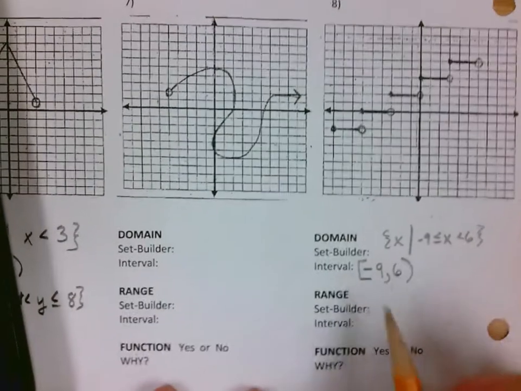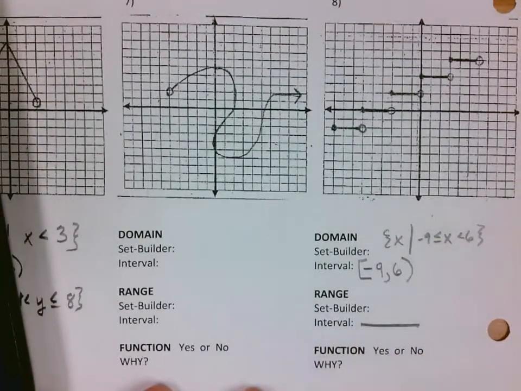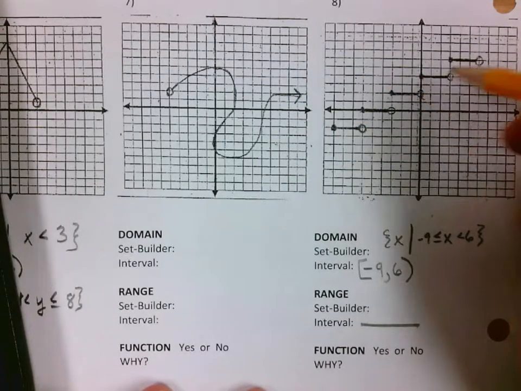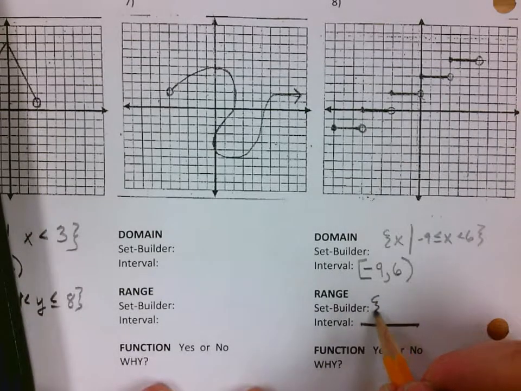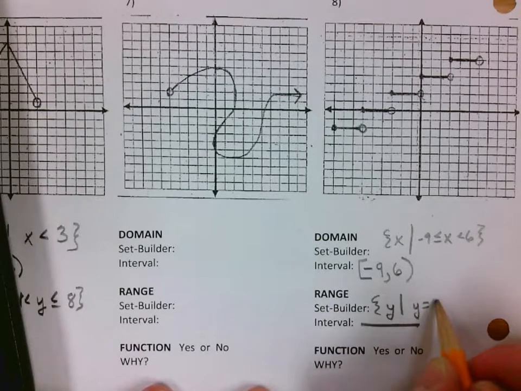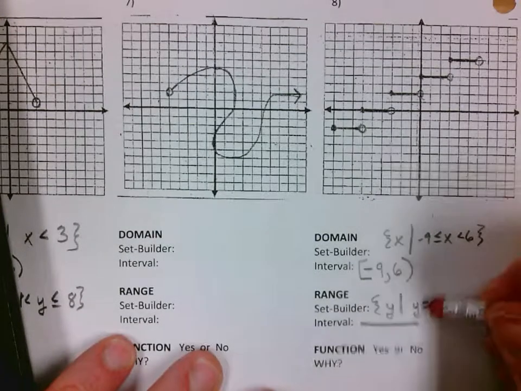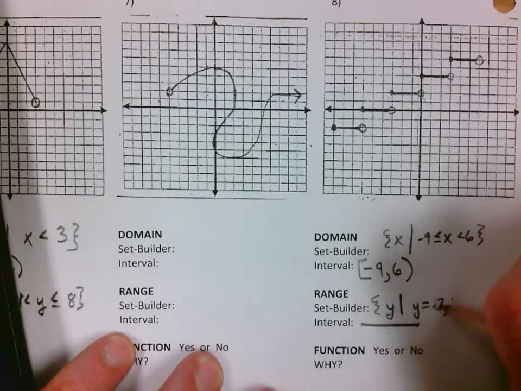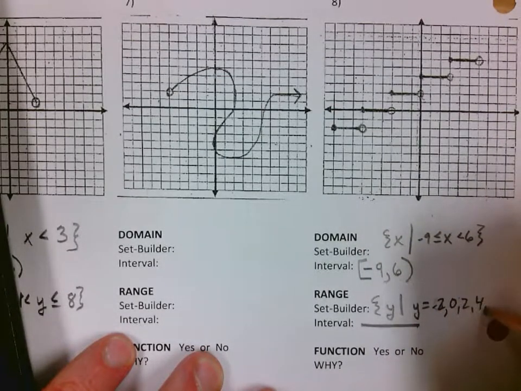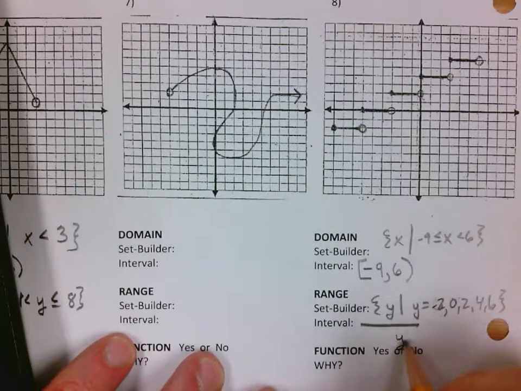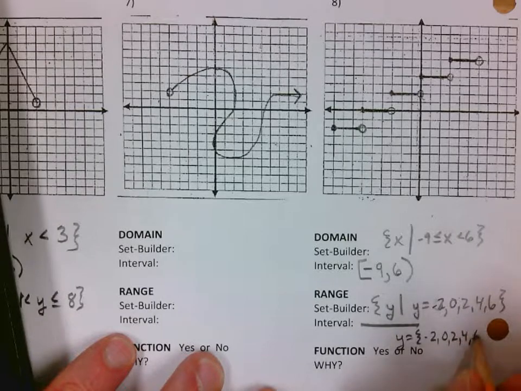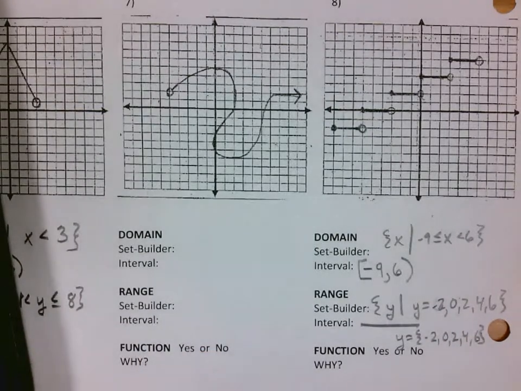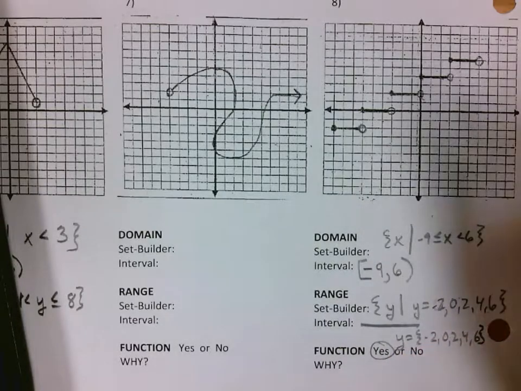The y values are a little trickier. Interval notation is no good here, because there's just specific y values: -2, 0, 2, 4, 6. You could list those. It's really a pain in interval notation. So I just want to show those. Sometimes it's written like this, just as a separate set. And yes, it's a function. Every x is paired with exactly 1 y.